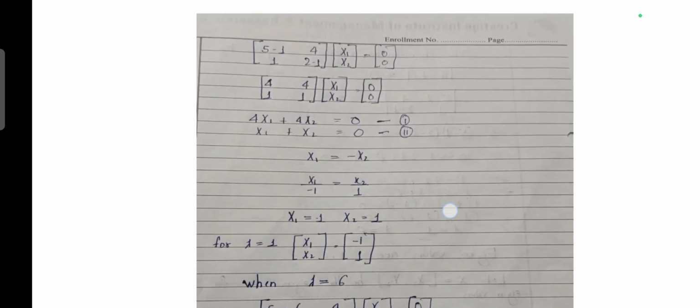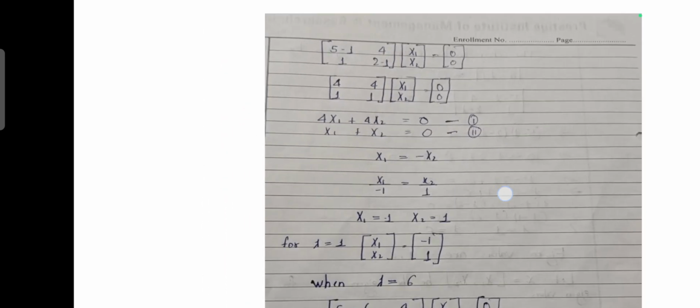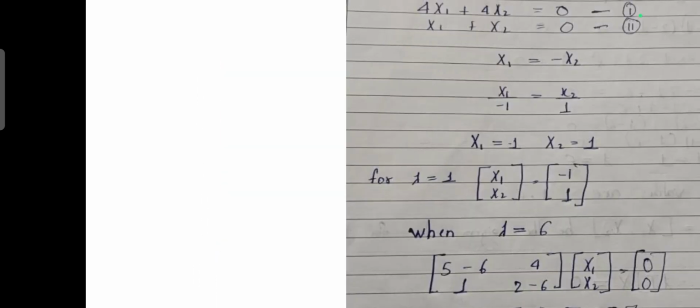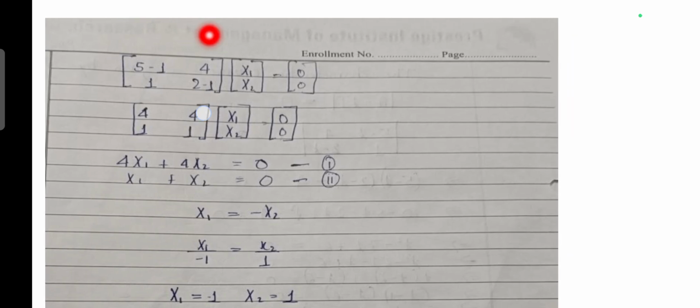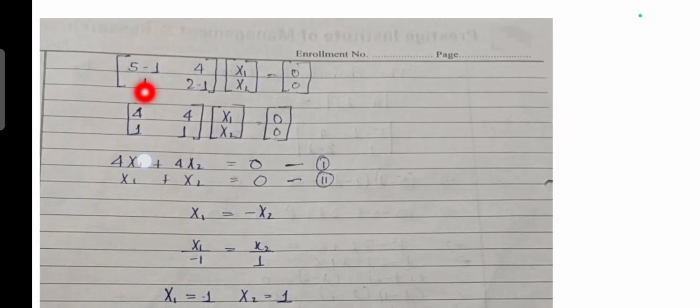Now on putting value lambda equal to 1, here we get [5 minus 1, 4; 1, 2 minus 1], and the rest we will write as it is, [x1; x2] equal to null matrix 0. Then we get the matrix [4 4; 1 1] into matrix [x1; x2] equals to 0.